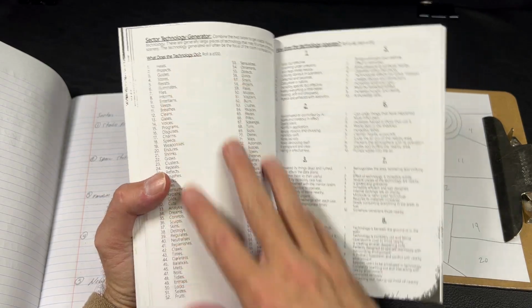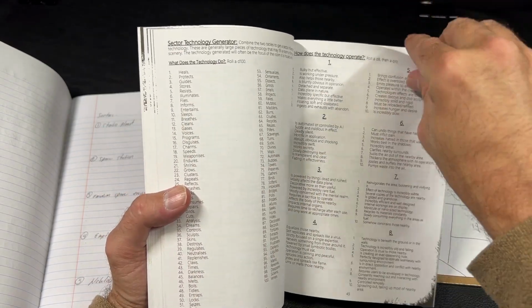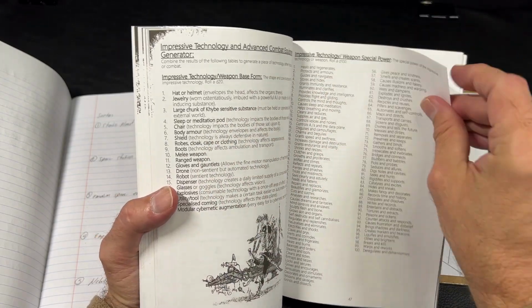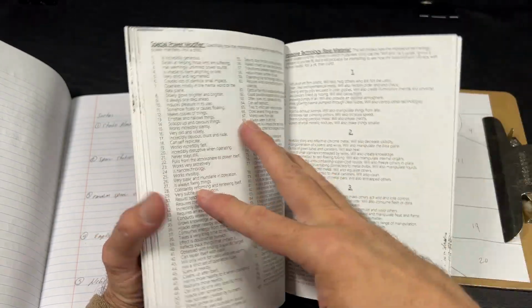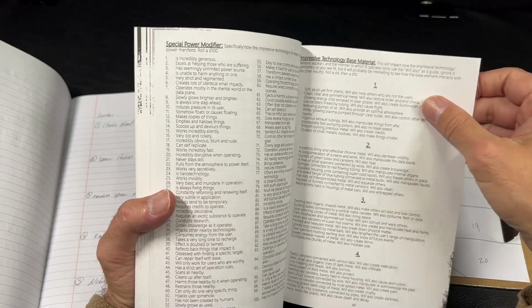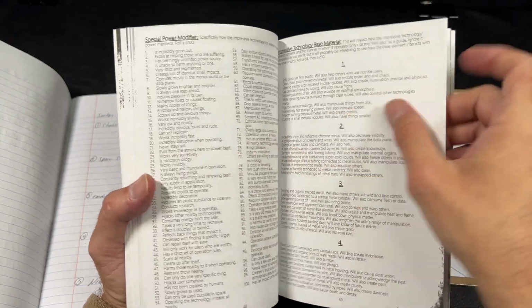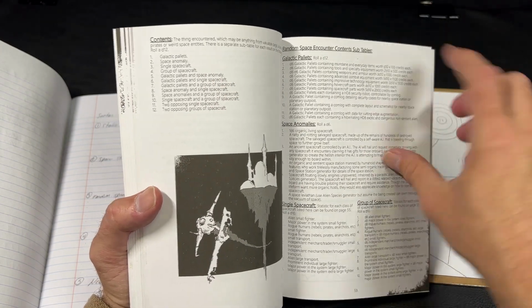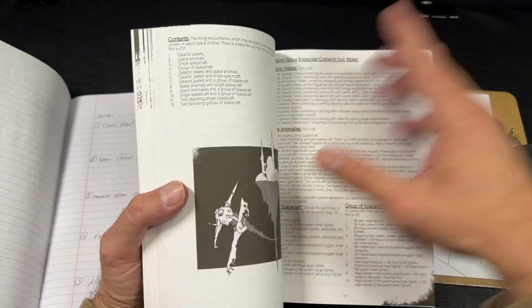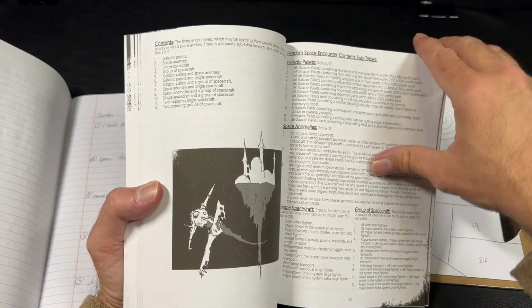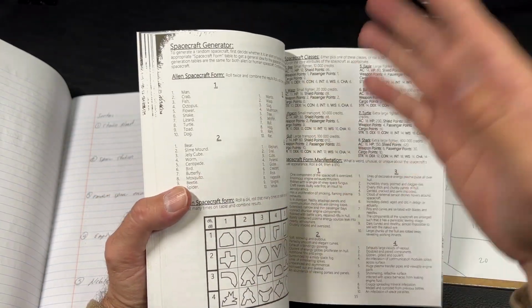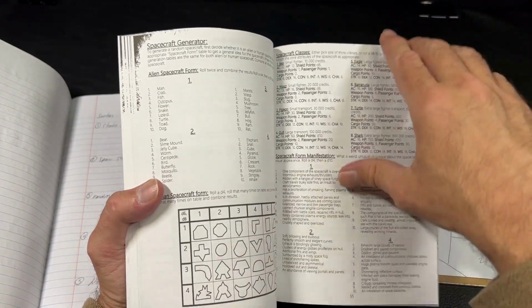We have a technology generator. How does the technology operate? What kind of technology it is, or how impressive it is, and what the base materials are, special power modifiers, and then we have random space encounters, and some subtables here for galactic palettes that are floating about, different types of anomalies, different types of spaceships you might encounter, a spacecraft generator, the shape of the spacecraft.